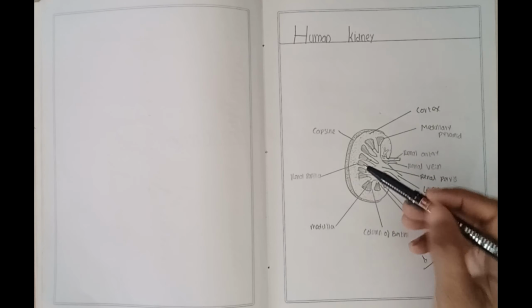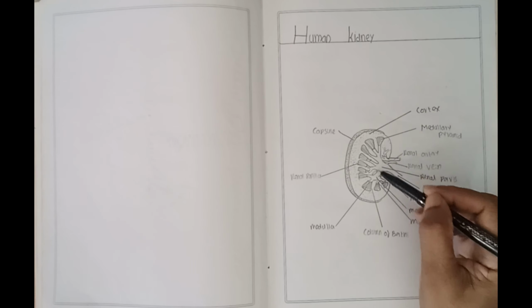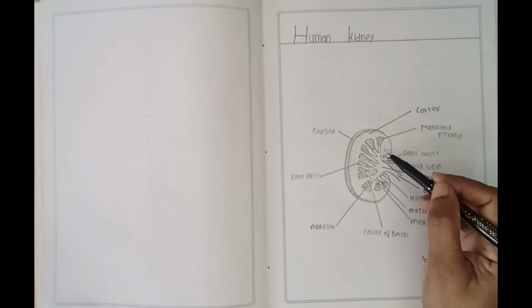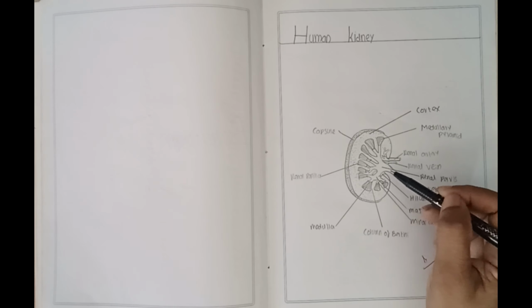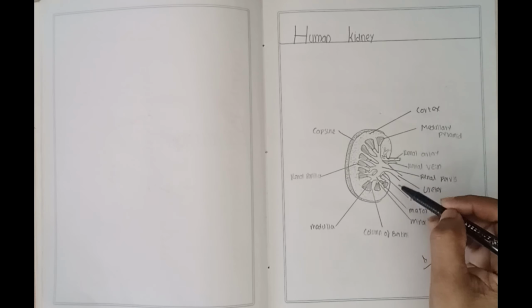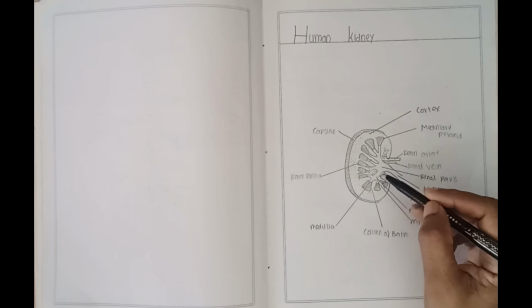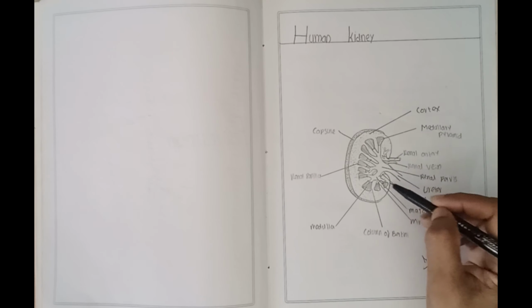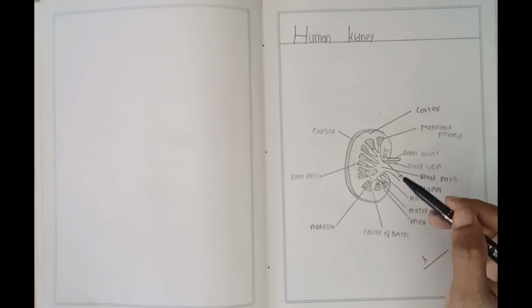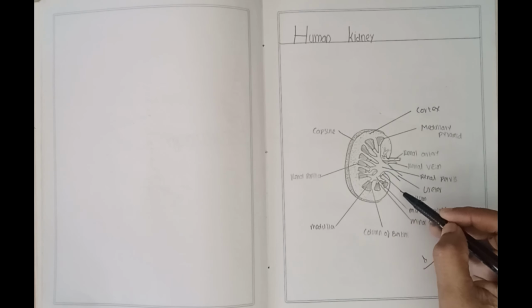On the concave median margin of the kidney, there is a notch called the hilum, which leads into the funnel-shaped renal pelvis.